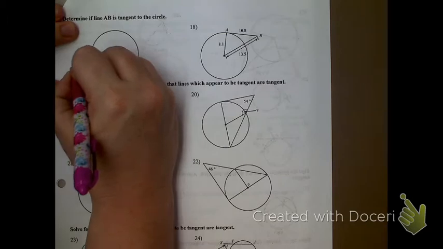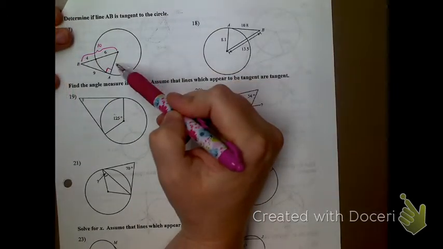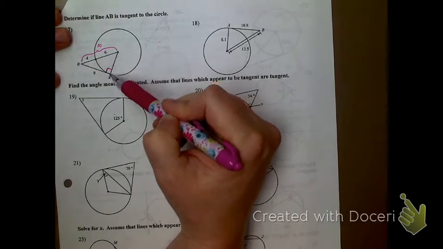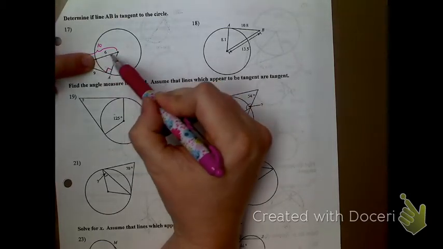So this triangle right here, I know that this side total is 10. I don't know this side though, but I do know that this side is a radius. And there's one other radius given to me. It's right there.